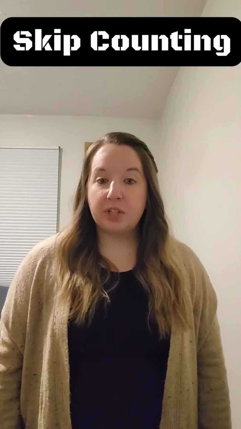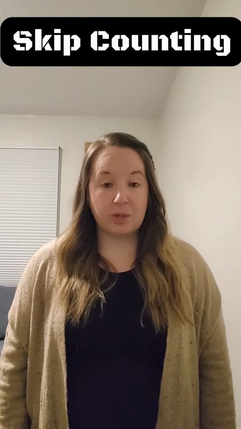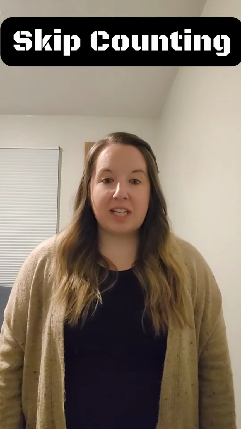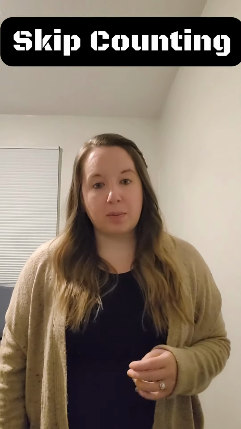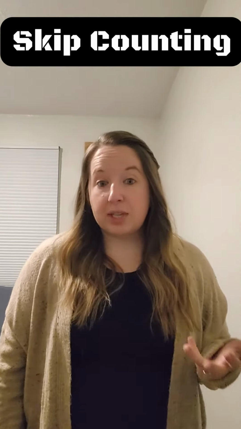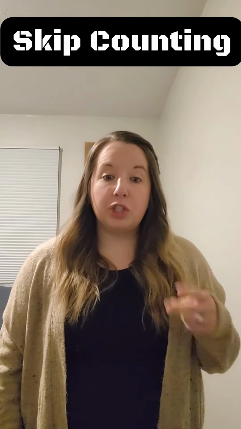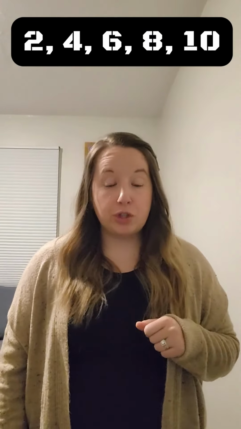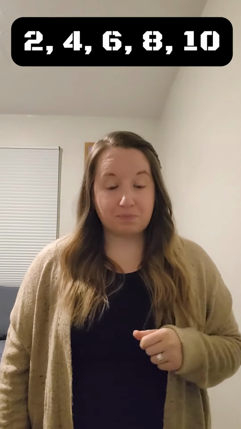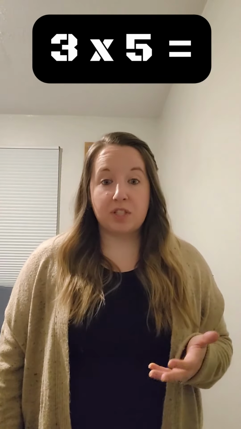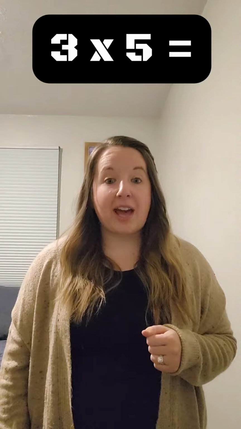A strategy you can use to help solve multiplication equations is skip counting. This means that you are counting up by other numbers other than 1. So if you're skip counting by 2s, it means that you go up 2 each time you count, like 2, 4, 6, 8, 10.